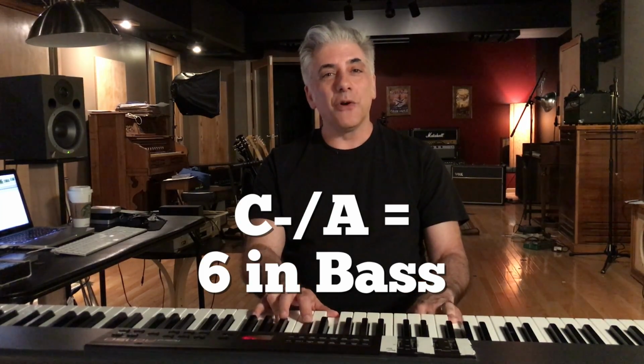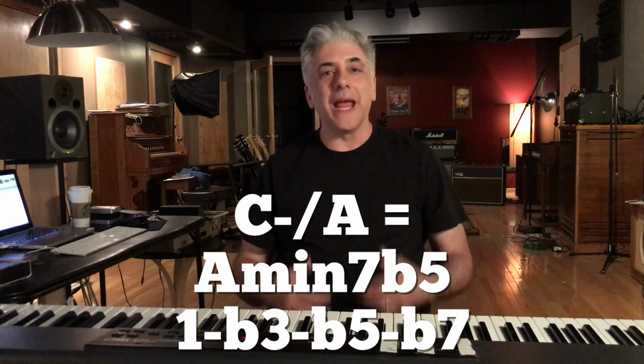The next chord is similar. C minor over A is really A minor 7 flat 5. So the formula for a major 7th chord is a minor triad with a flat 6 in the bass, and the formula for a minor 7 flat 5 or half diminished chord is a minor triad with a major 6th in the bass. Okay, so C minor with A. That's the major 6th. Okay, and that would obviously resolve to D7 flat 9, and then to G minor.